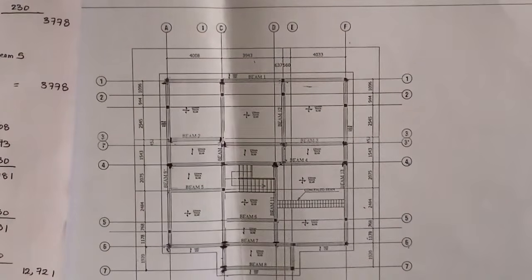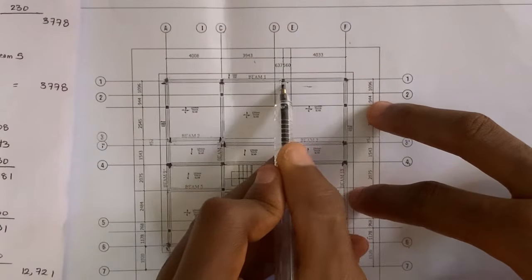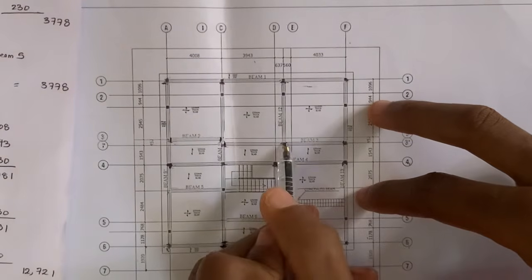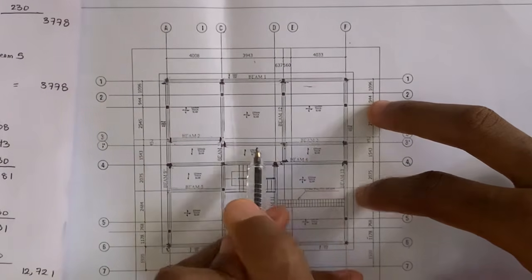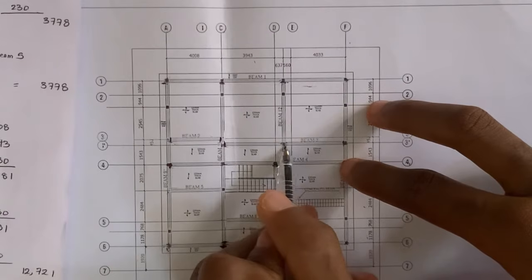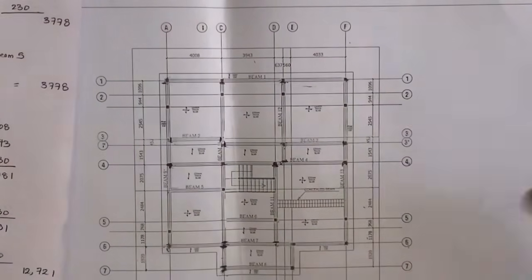So now we're not going to go towards beam 12. Now they told us that beam 12 is from this point here down to this point, but you can see there's a point of intersection here, which beam 12 is already intersecting beam 3. So we'll have to minus this point of intersection, because it has already been catered for in beam 3.